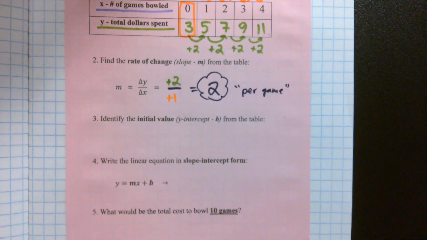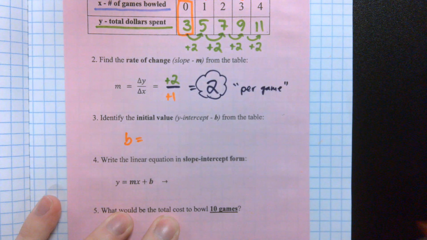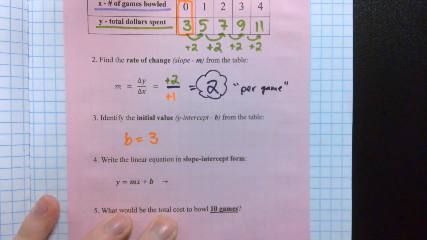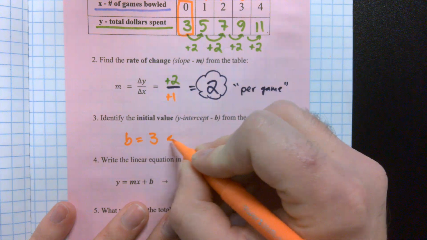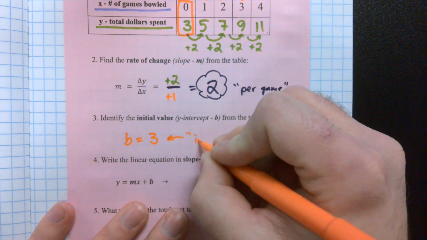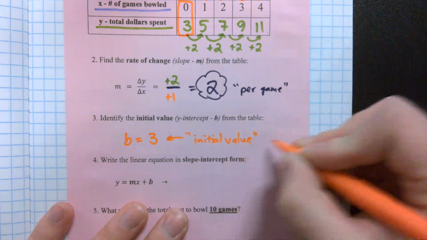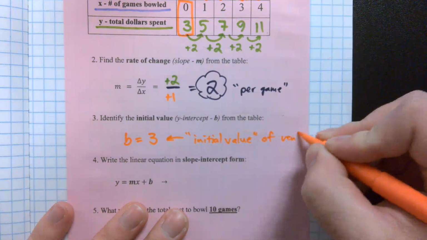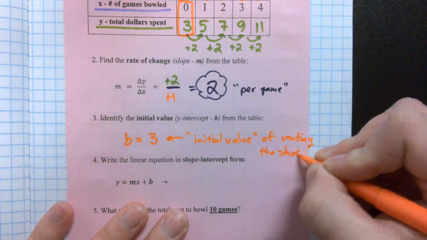What was our initial value from the table that we found again? 0, 3. So we could say that b is equal to 3. And this was the initial value of renting the shoes.